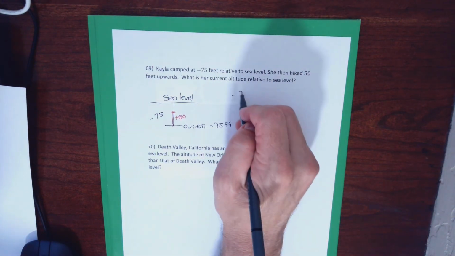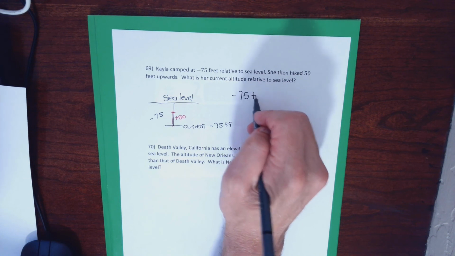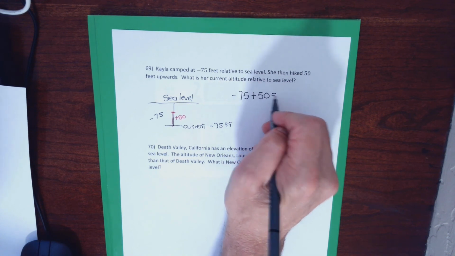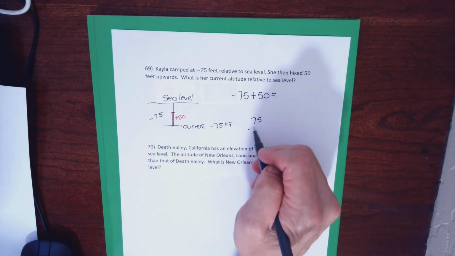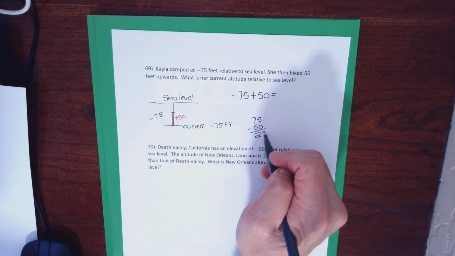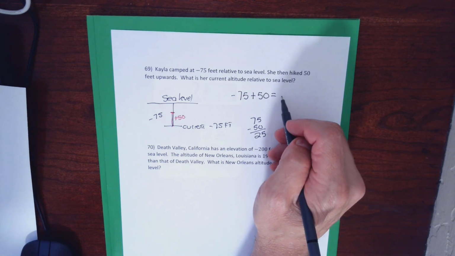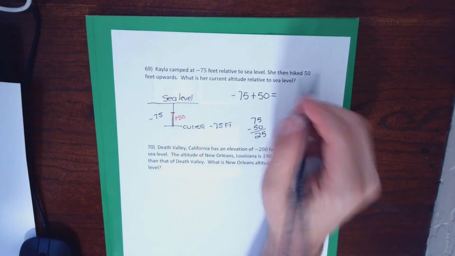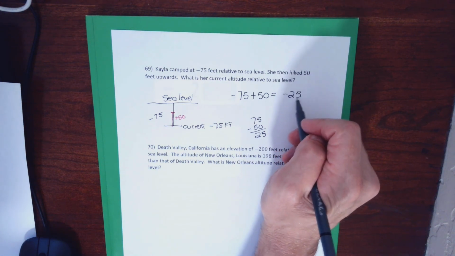We take her current height at the start of the hike plus the elevation that she increased. That's going to give me her new elevation. And algebraically, this is done by subtracting 75 minus 50. And again, I could do some numbers in my head. So that's going to give me 25. And I need a sign, and she's clearly still beneath sea level because she hasn't gone up 75 feet. So I'm going to say her altitude is negative 25 feet.